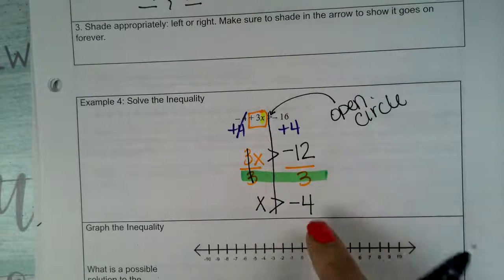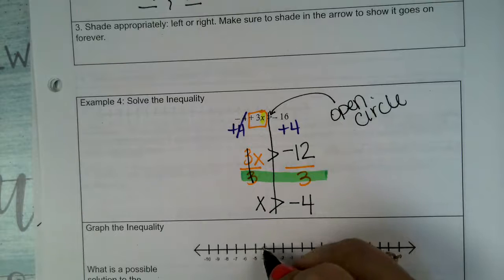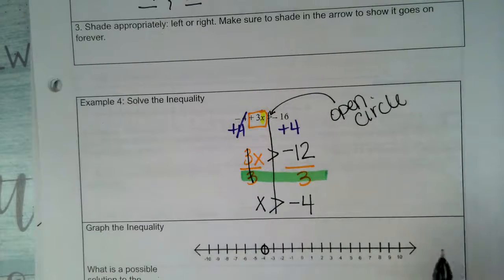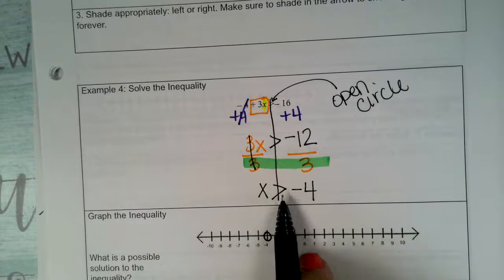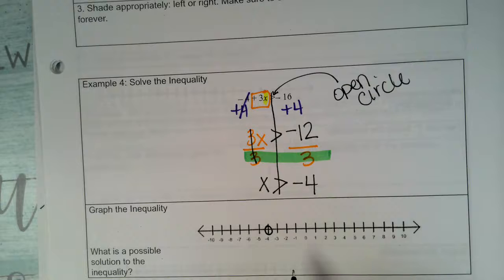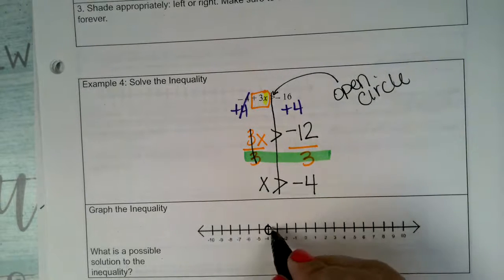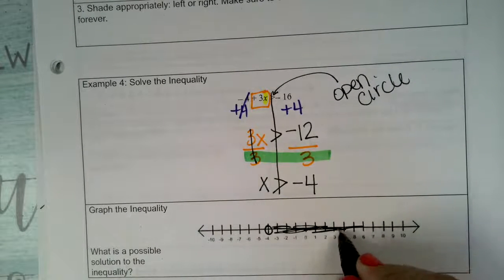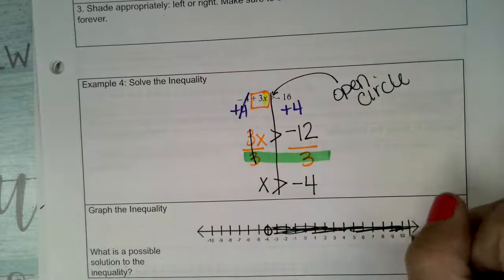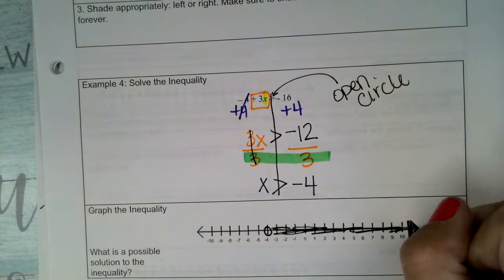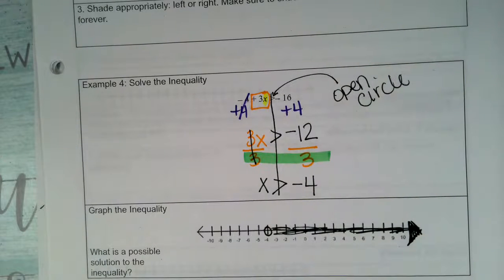So I'm going to do an open circle on this number, negative 4. Now, this is saying x is greater than negative 4. So numbers bigger than negative 4 are all to the right. So we're shading that direction, and it's going to shade in my arrow.